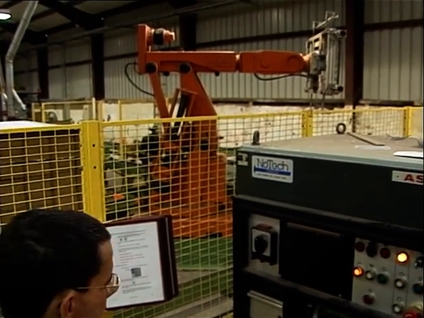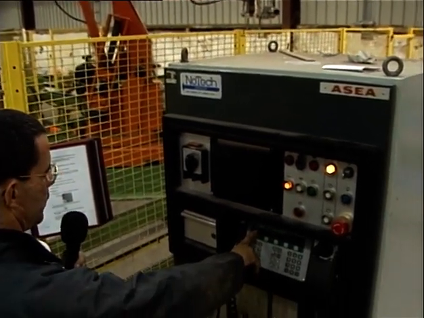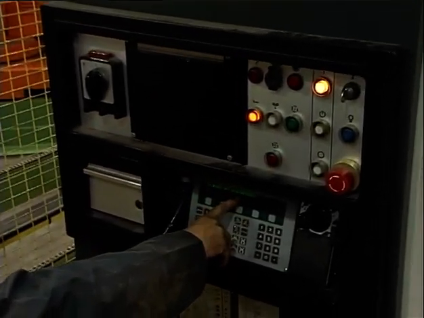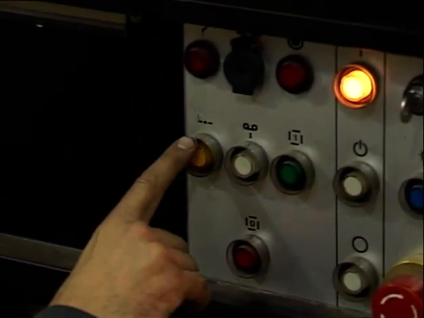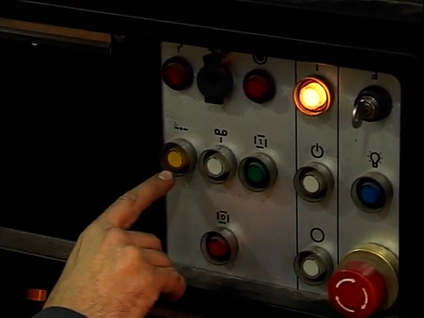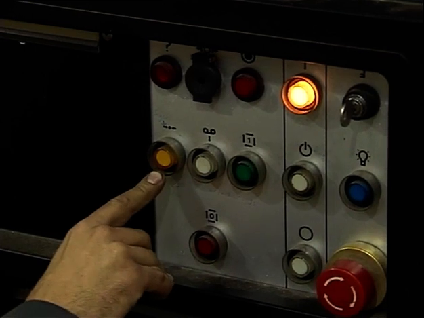Now you are waiting until you see on the screen of the teach panel that the robot is ready. Now it is ready. That means that all the robot's axes are synchronized. That's the first phase of the startup of the robot. Finish.